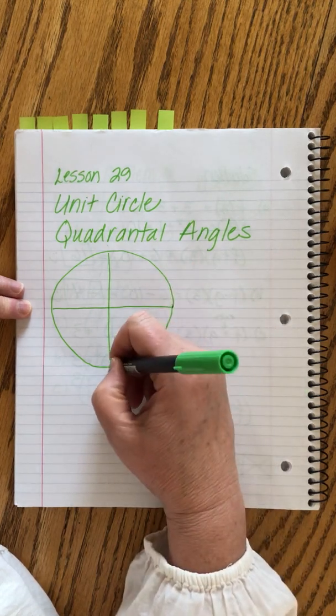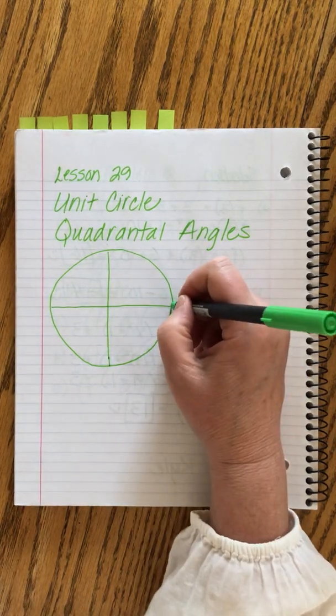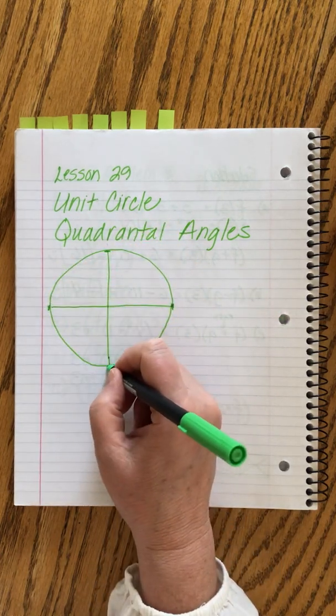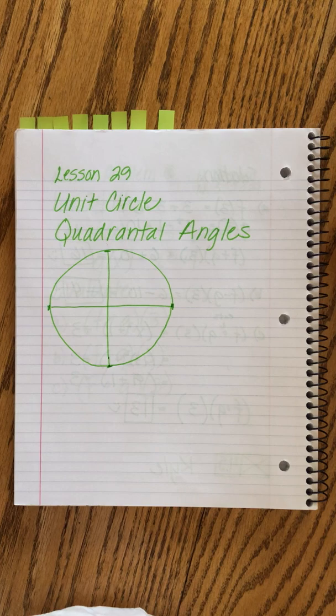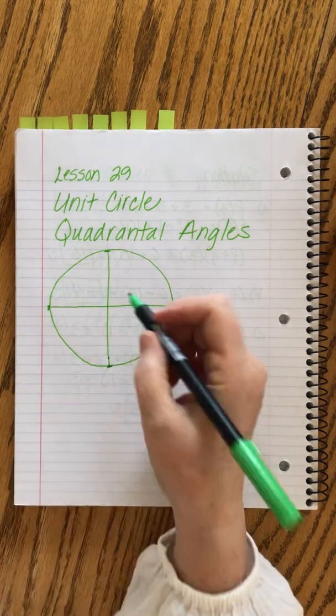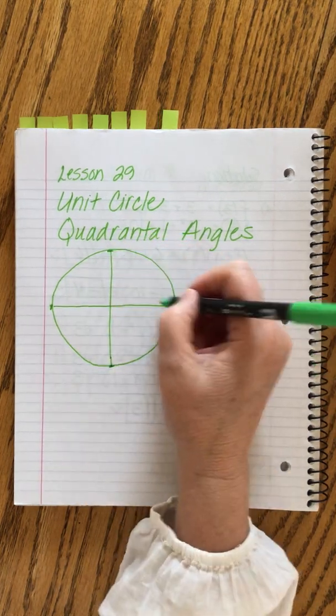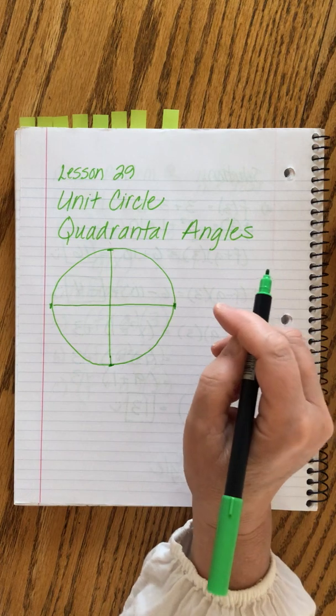Pretend it's perfect. And we're going to say that this is exactly 1 unit out in every direction. Okay? Just like, you know how usually we put the little markers on? Well, this is really big. This is 1 unit out in every direction.